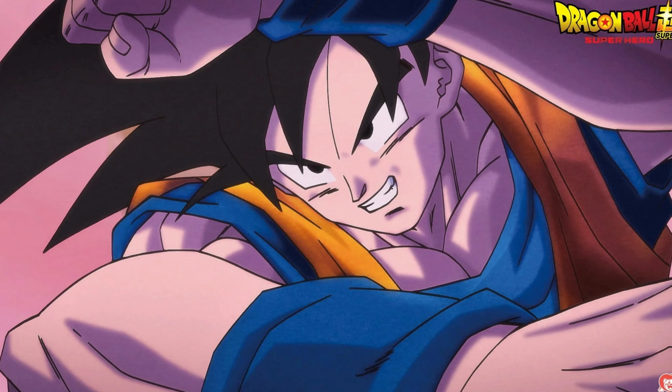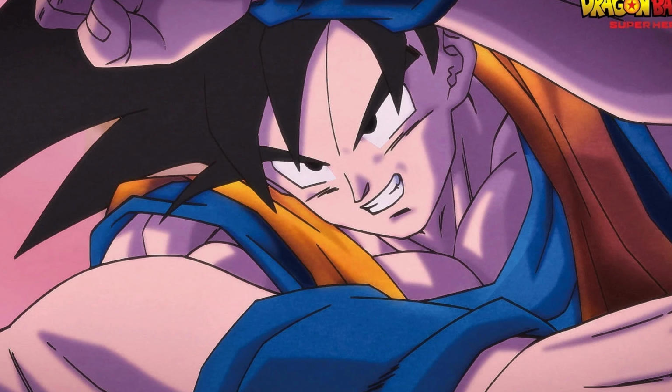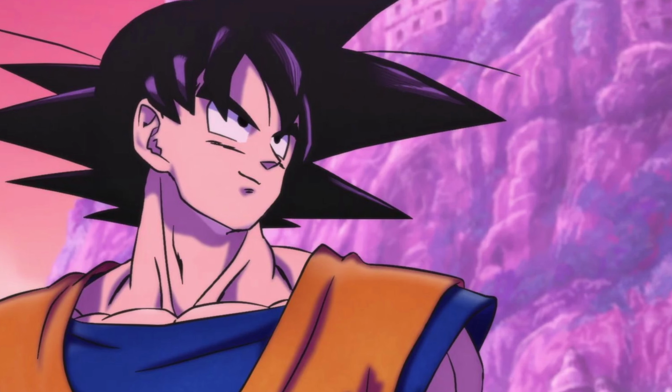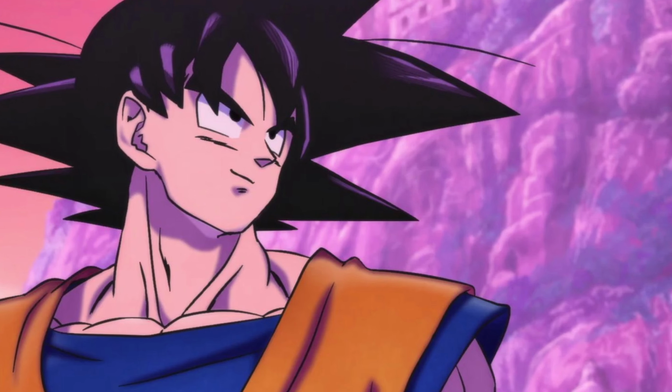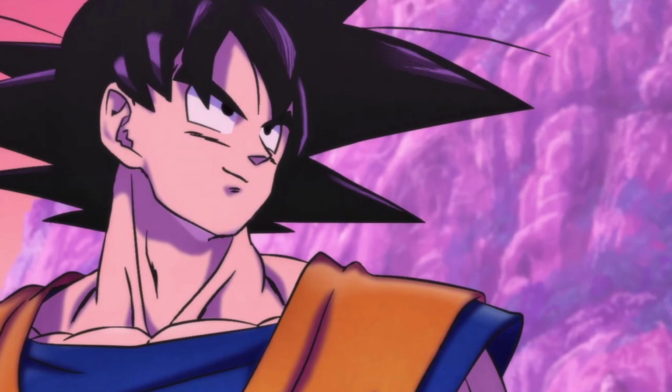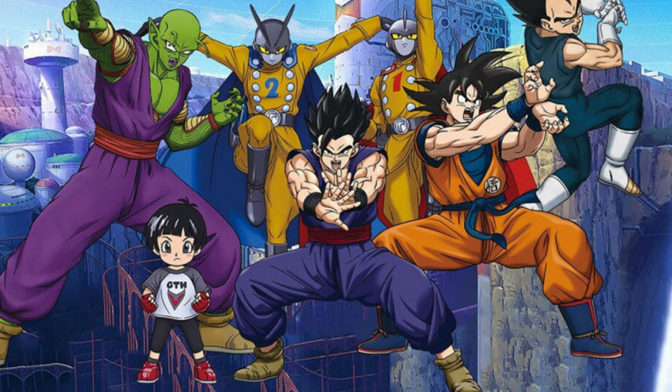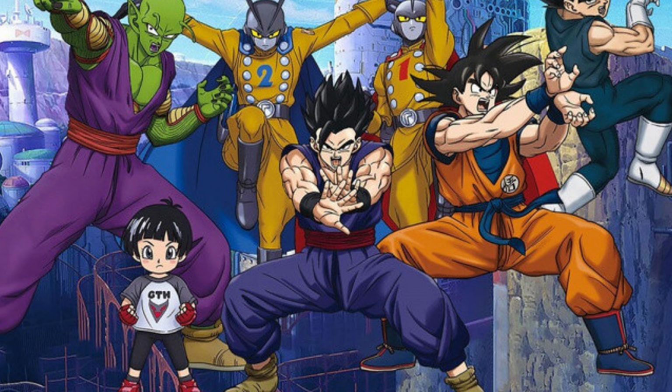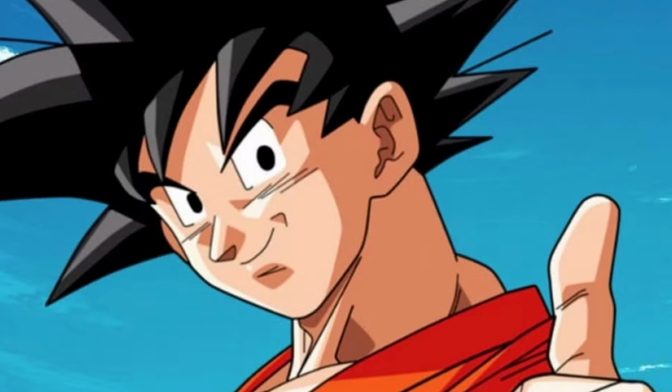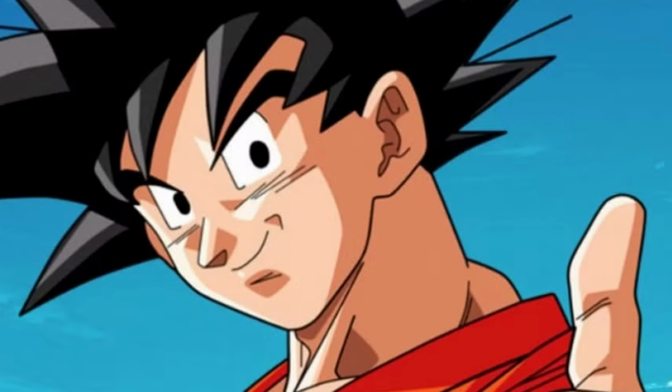His design, the pacing of his movements, the maturity in his voice lines, all of it feels like Goku aging gracefully into a role beyond just fighter. It's not a new timeline or body, but it's a new phase in his evolution that makes him feel distinct from his Z and Tournament of Power incarnations.